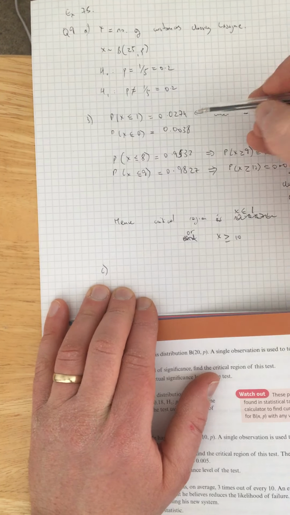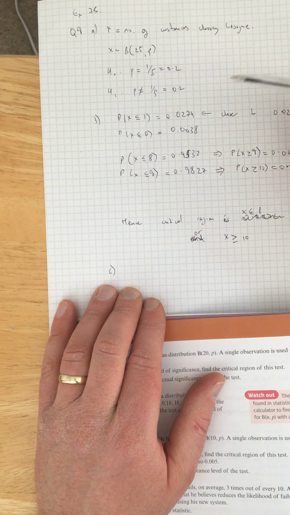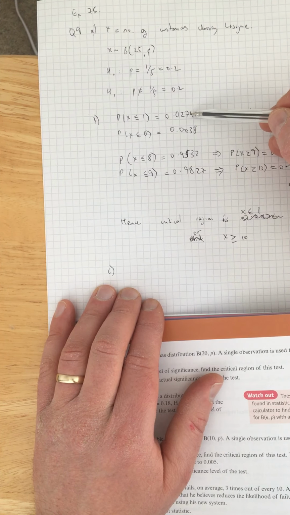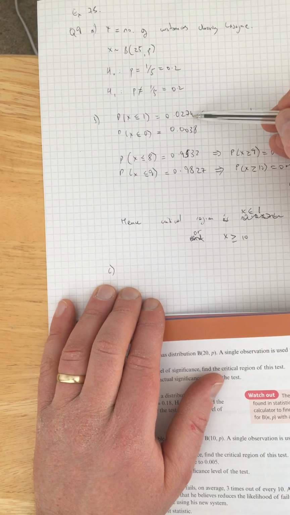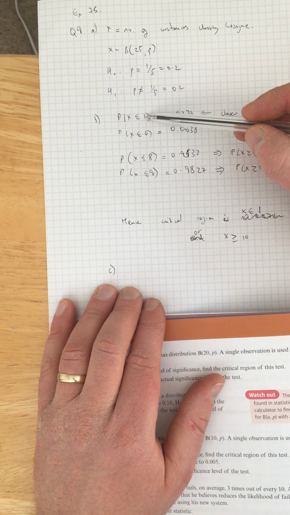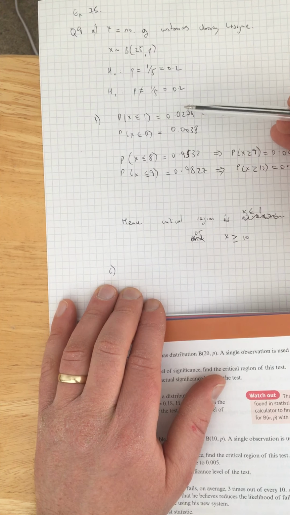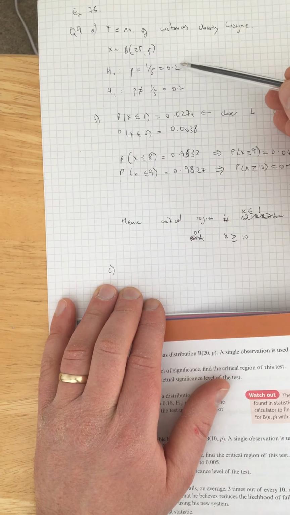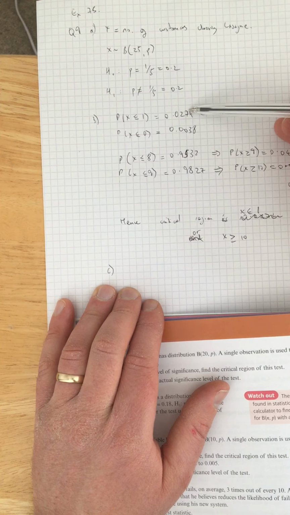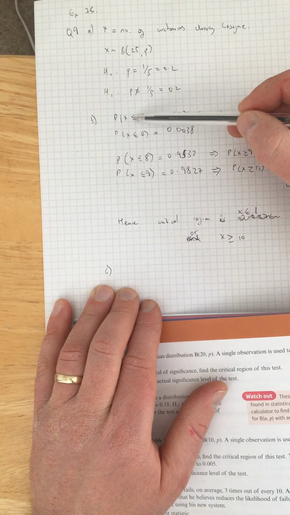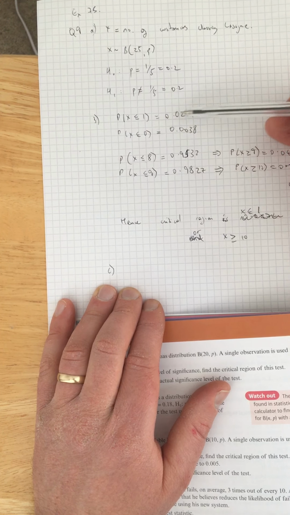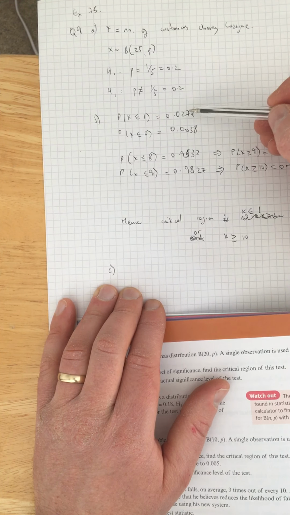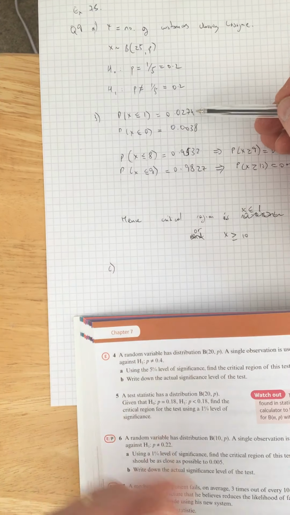So there is a 2.74% chance that you'll get 1 or fewer people picking lasagna, even though the actual proportion is still 0.2. So you could get a result as extreme as that, less than or equal to 1, 2.74% of the time, without there being any change at all.